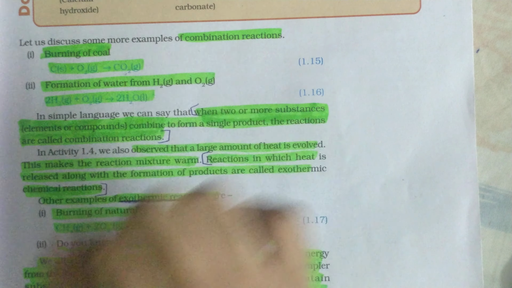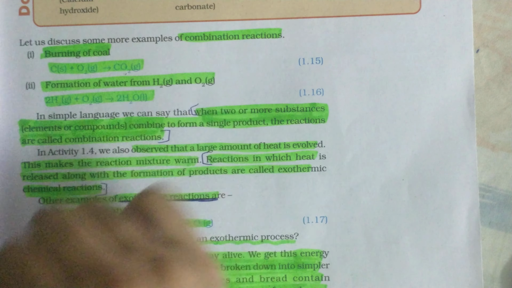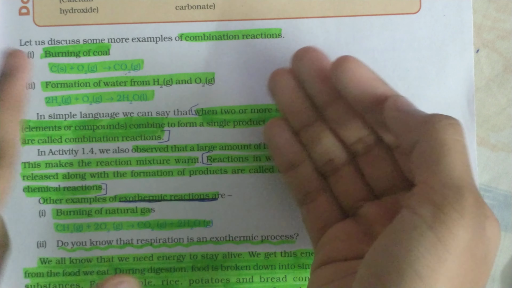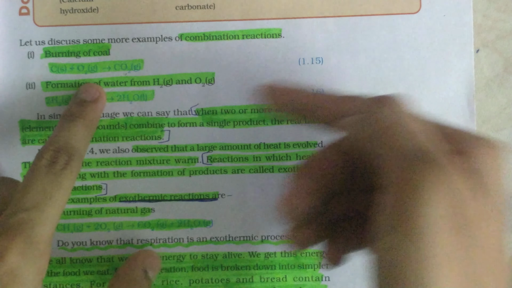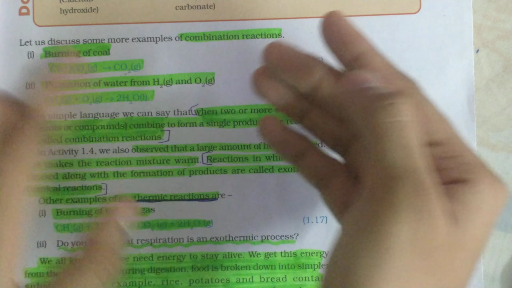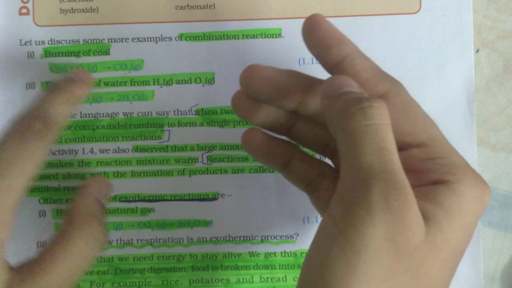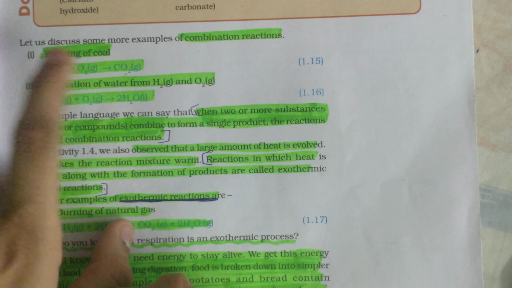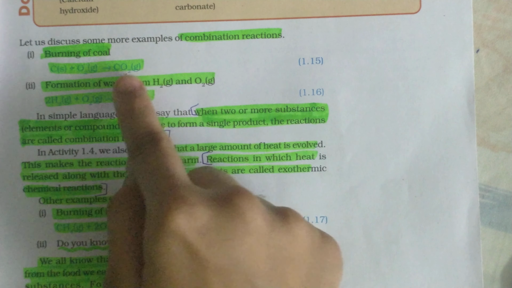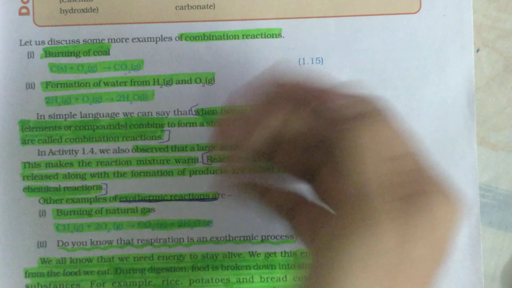So one example of a combination reaction is the burning of coal. Coal is normally carbon, right? So carbon plus oxygen. When we burn carbon, it reacts with oxygen. Carbon is a solid and it reacts with oxygen, which is a gas. When these combine, we will get CO2. So this is an example of a combination reaction.